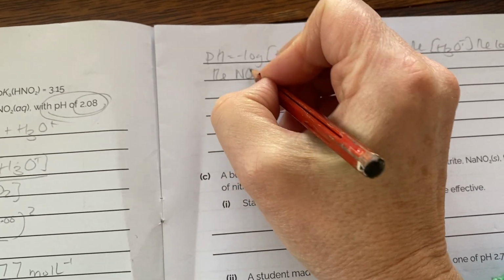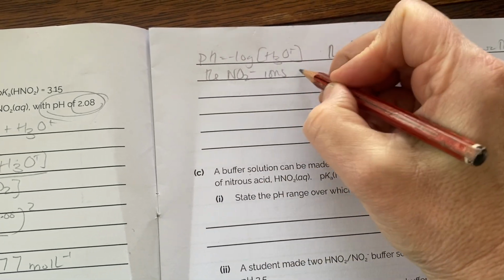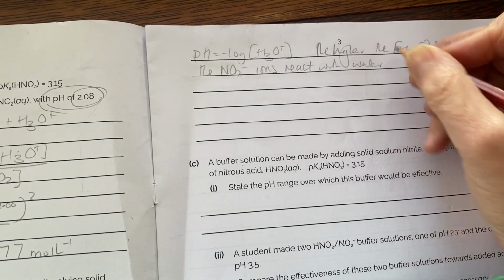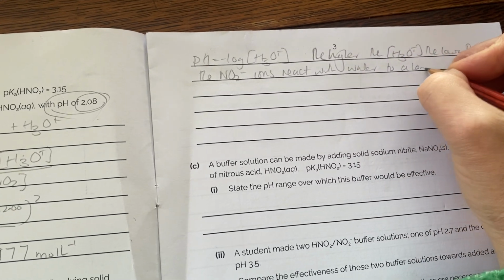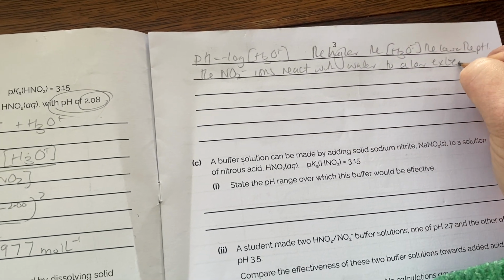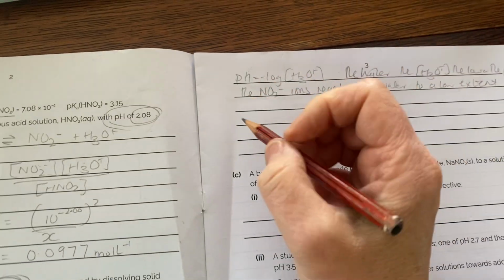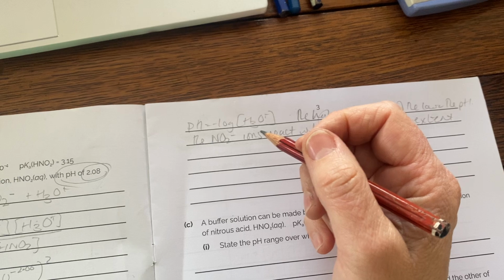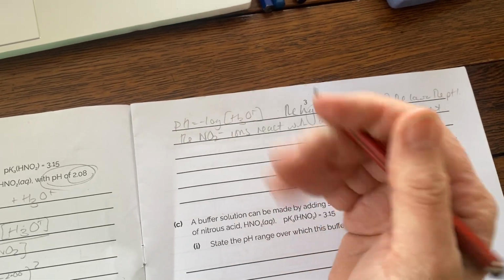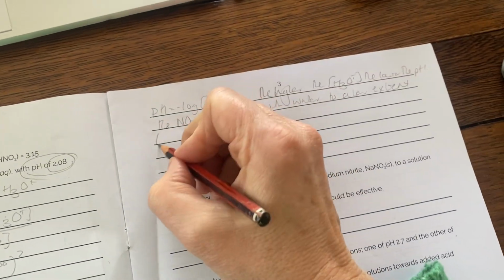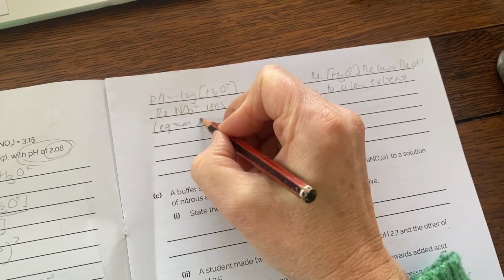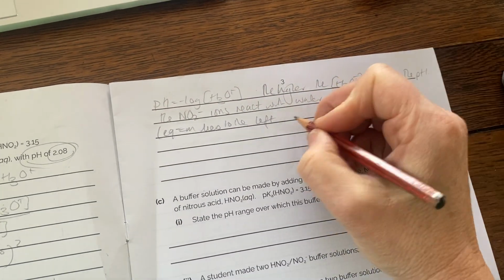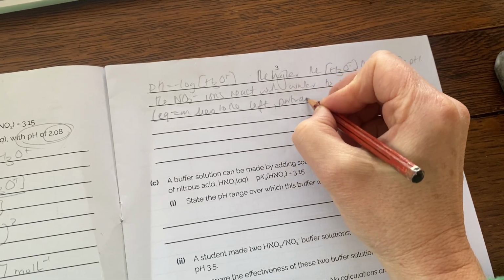The NO2 minus ions react with water to a low extent. You can say partial dissociation, but for a Bronsted-Lowry base, I tend to like saying accept few protons or equilibrium lies to the left. So I'm going to put that there. Equilibrium lies to the left. Partial reaction.